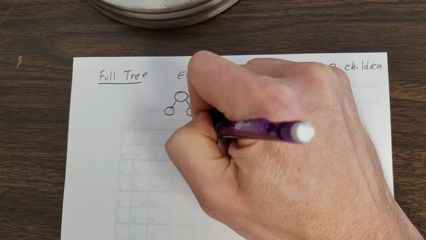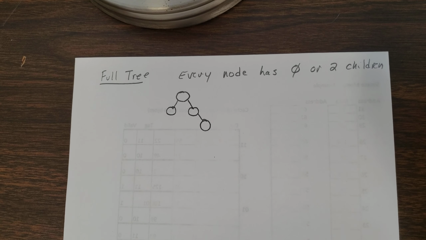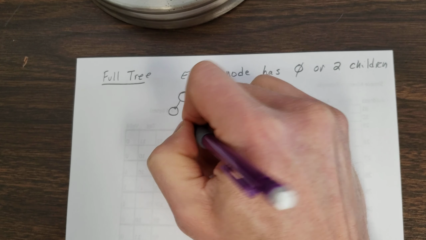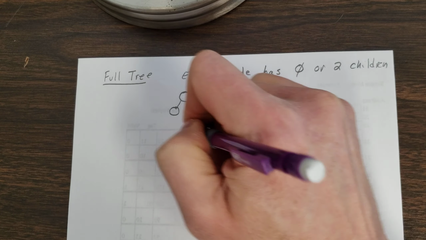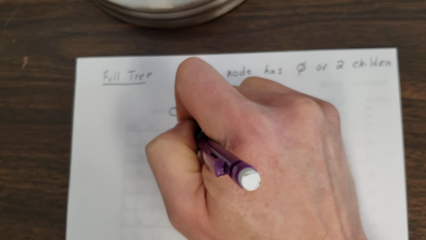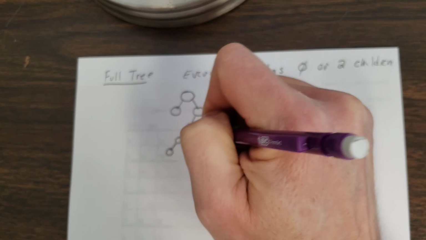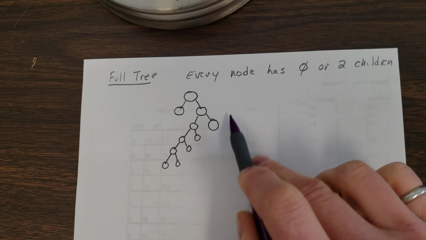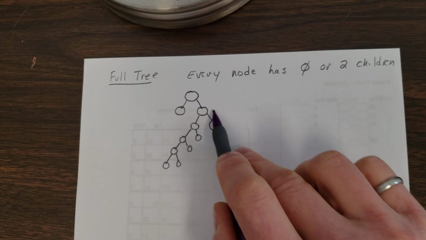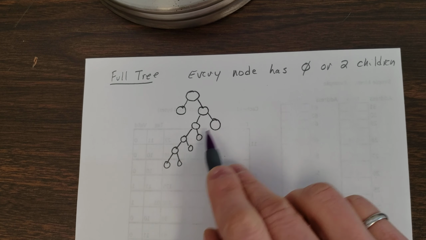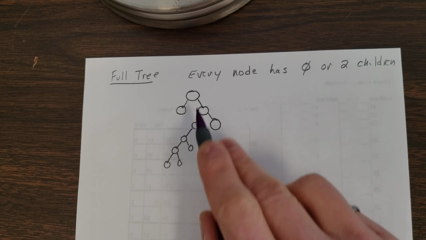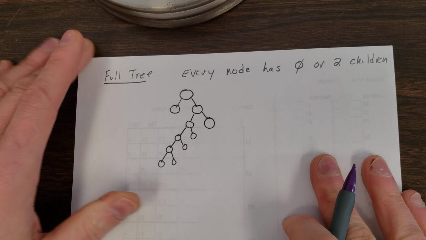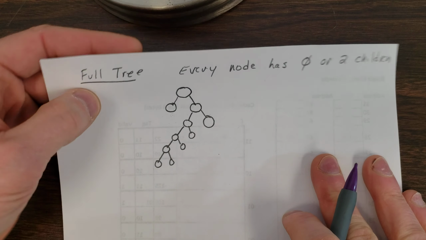If I were to do this, then it's not a full tree, because if I have one child, I've got to have the other child. But I can certainly do something like this, which would also be a full tree. So we just check to make sure they have either 2 children or no children. No children here, 2 children, 2 children, no children. And as long as we have that, then we have a full tree. That has some special applications.